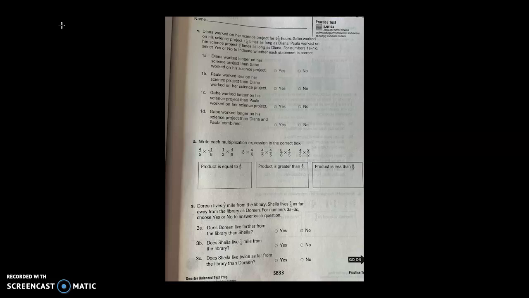Next sentence says, Paula worked on her science project 3/4 times as long as Diana. So now you're going to take 5 1/3 times 3/4. Do that all on your scratch paper first. Then look at question 1a.